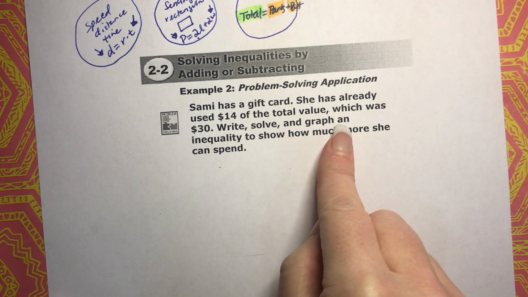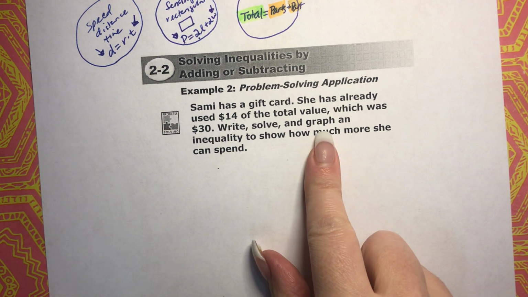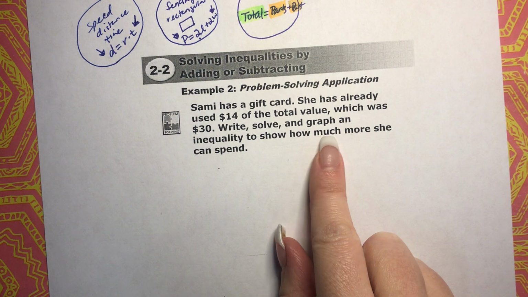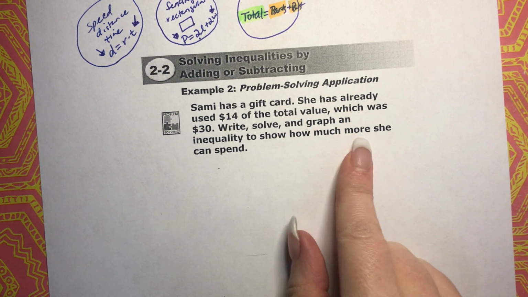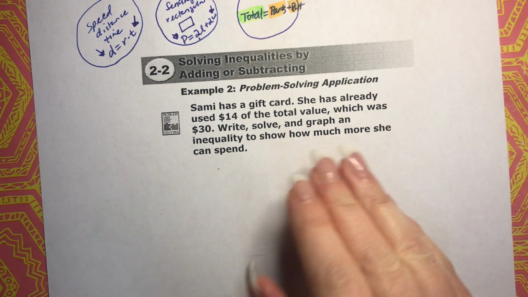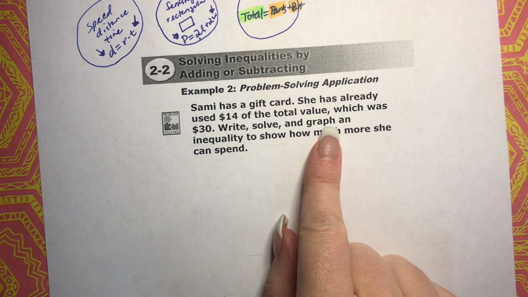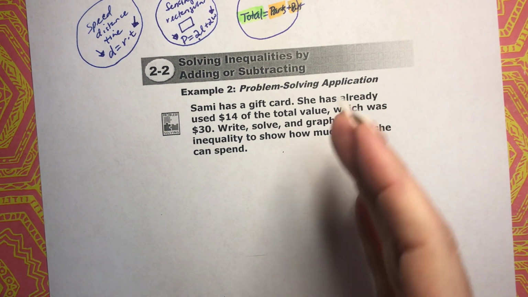Write and solve and graph an inequality to show how much more she can spend. So a lot of times your variable is at the end. Well, it's in here, but they always ask the question about the variable. That's the thing you need to figure out. So write and solve and graph an inequality to show how much more she can spend on the gift card.